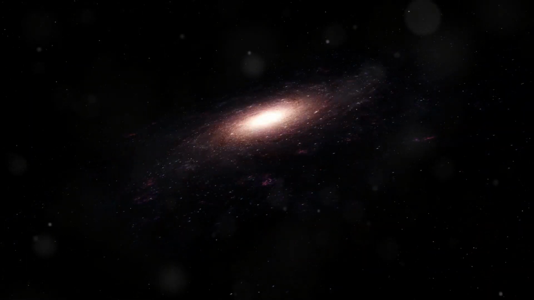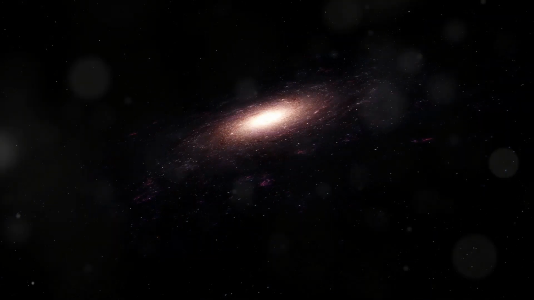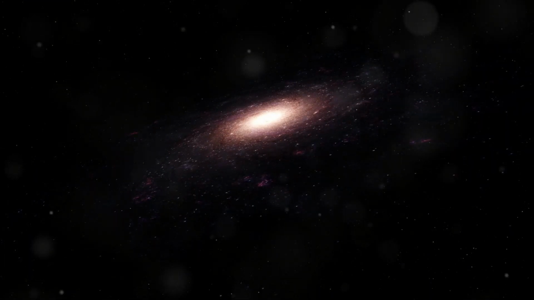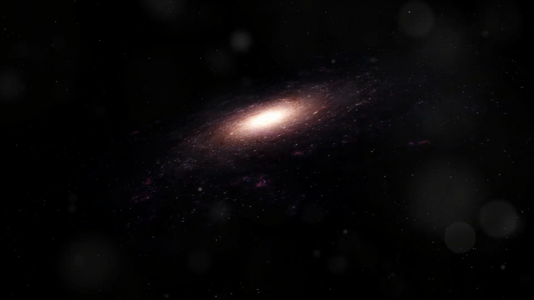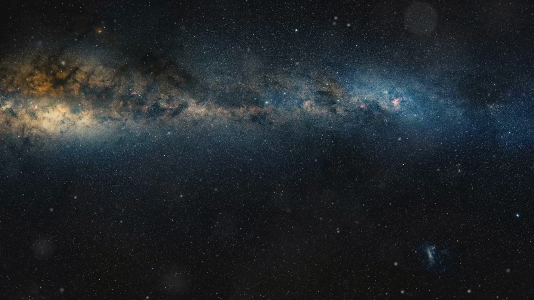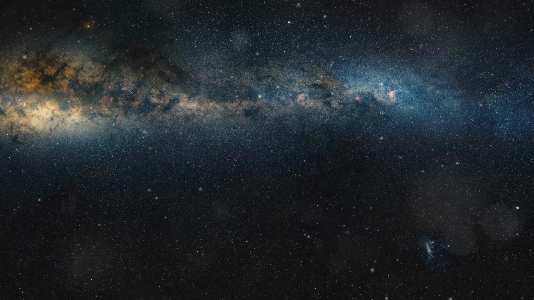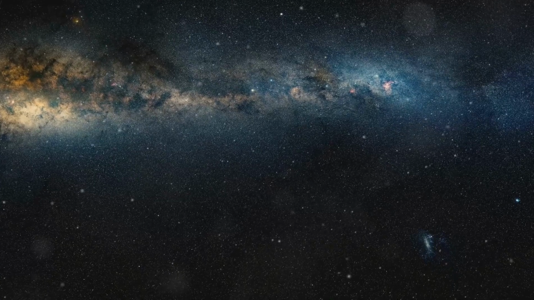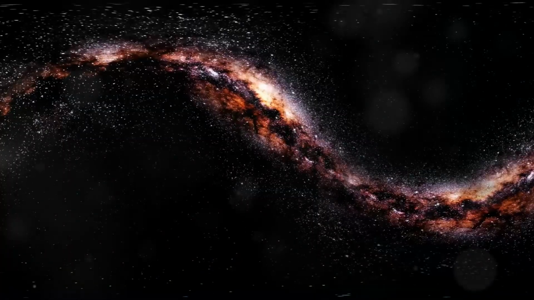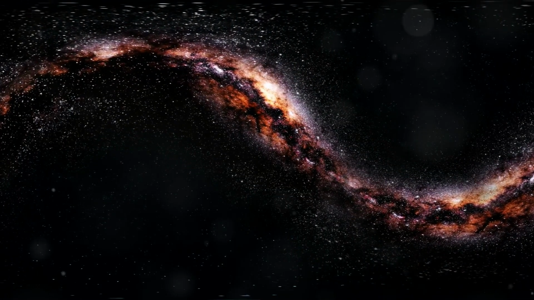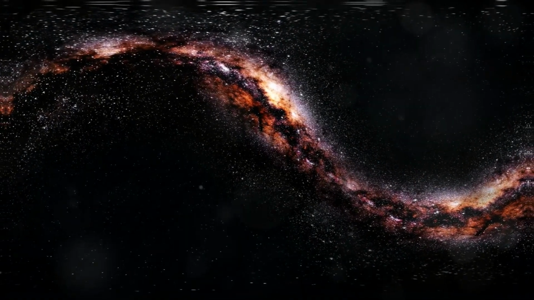He found that globular clusters were distributed in a spherical halo around the Milky Way, not centered on the Sun as previously thought. This discovery demonstrated that the Sun was not located at the center of the galaxy, as was commonly believed at the time. Shapley's work revolutionized our understanding of the Milky Way and our place within it.